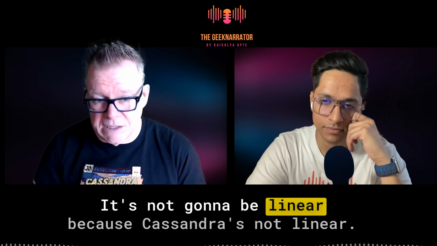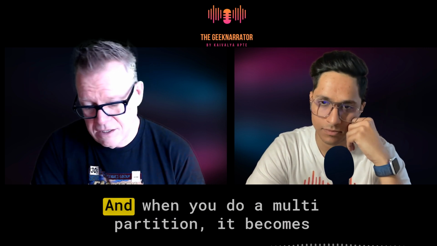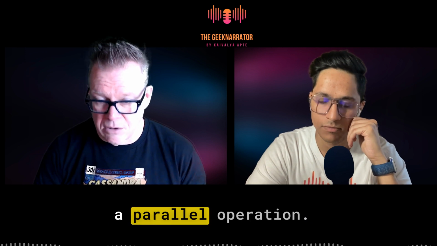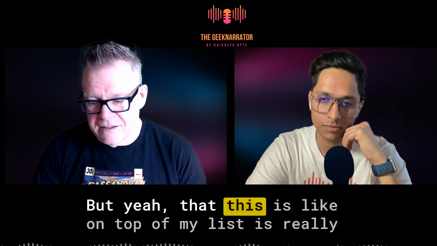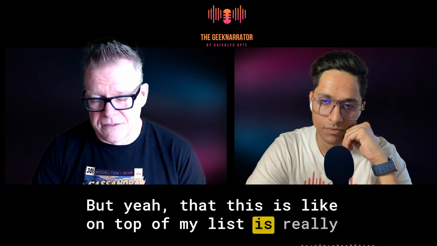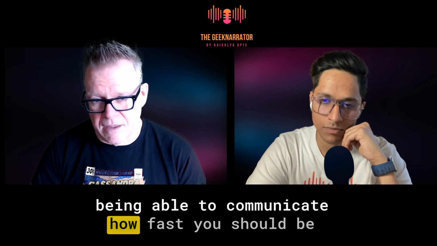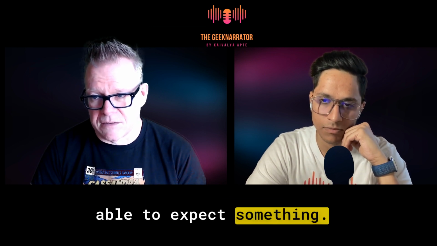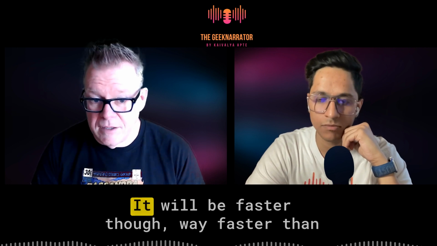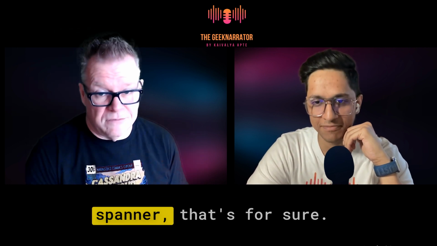How much more? It's not going to be linear, because Cassandra is not linear. And when you do a multi-partition operation, it becomes a parallel operation. But this is on top of my list: really being able to communicate how fast you should be able to expect something to be, and then work with that. It will be faster though. Way faster than Spanner, that's for sure.